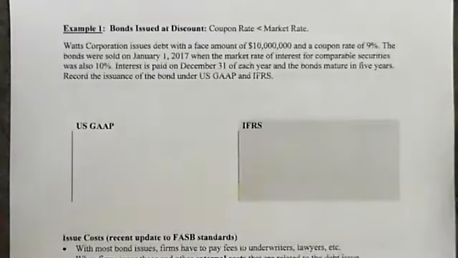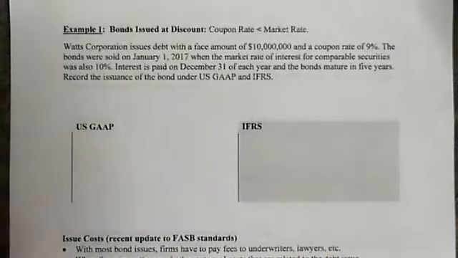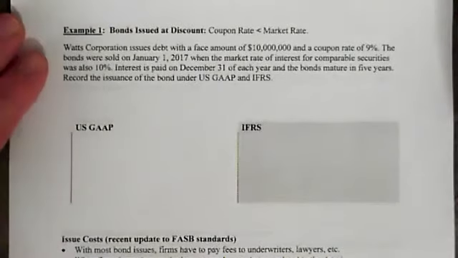All right, so we're going to look at the issuance of a bond here, and it's going to be extremely similar to what we've seen before with notes receivable and investments in bonds. The same sorts of mechanics are going to be at play. And once again, you just have to remember we're dealing with a liability rather than an asset, and so that's going to flip some of the accounts that we're normally used to using here.